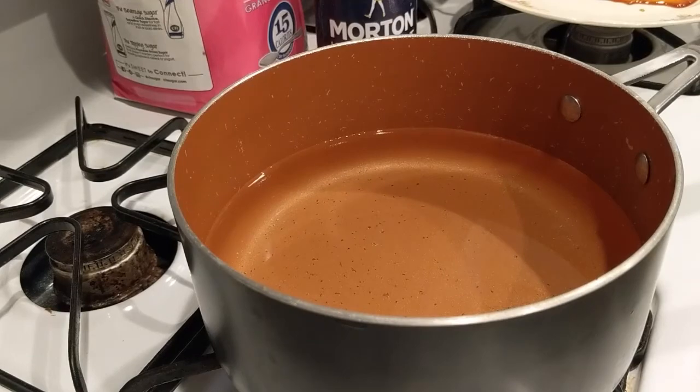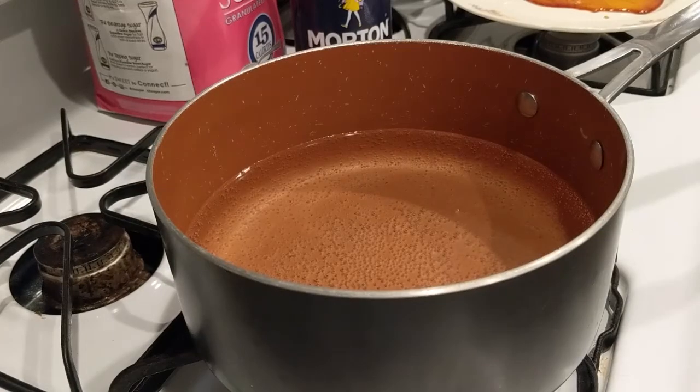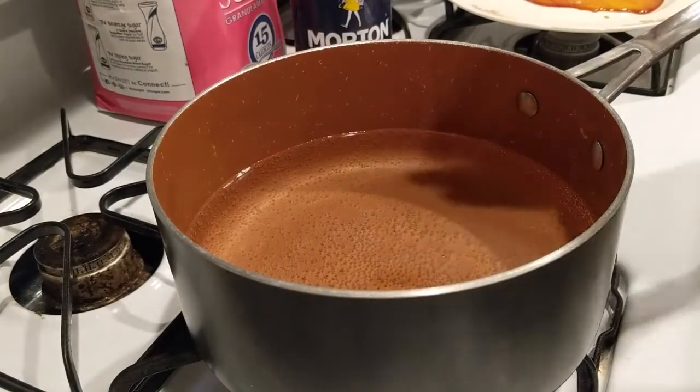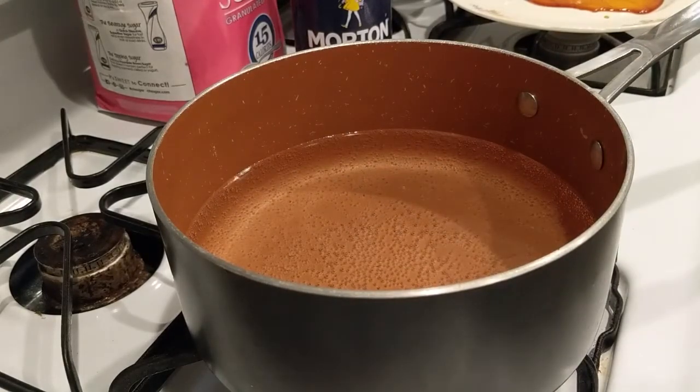So I will skip forward to when it's boiling. Looks like it's just starting to boil. We're going to wait till it's at a full boil, so all the water will be that same temperature.